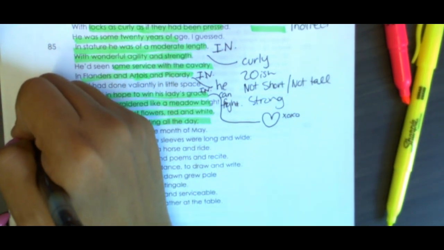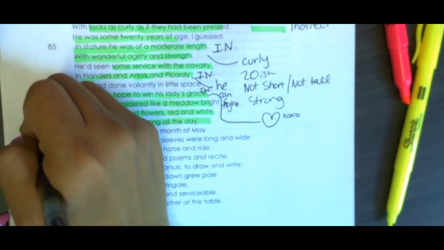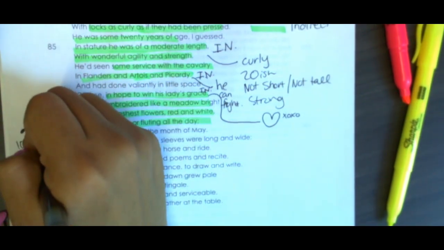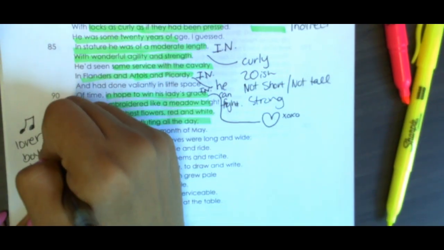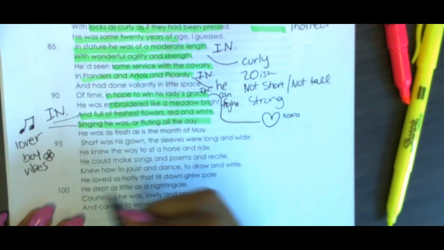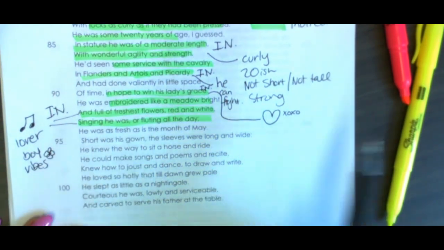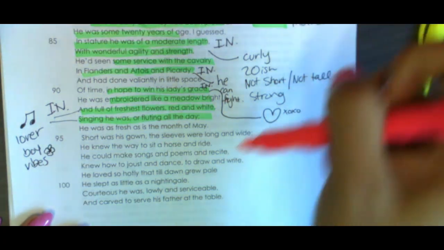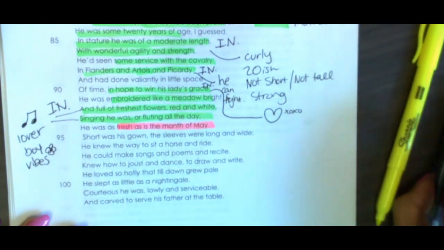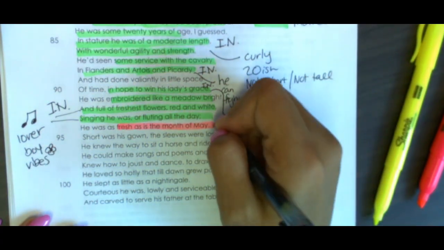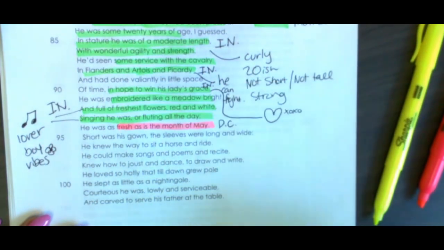So the man, he's a little softer than his daddy. He gives like lover boy vibes, right? Got little flowers, plays the flute, likes music. And then they go on to say he was as fresh as the month of May. That's direct. Telling us directly that boy is fresh. Direct characterization.